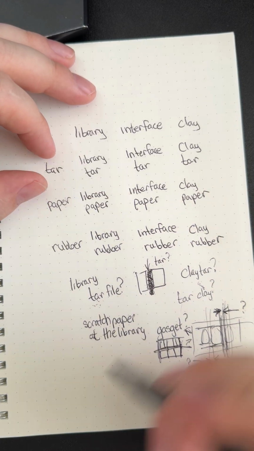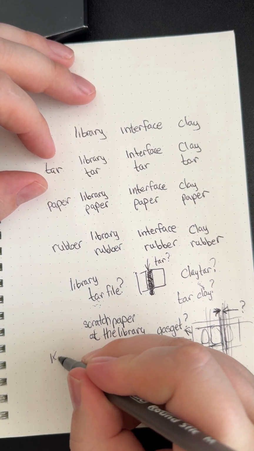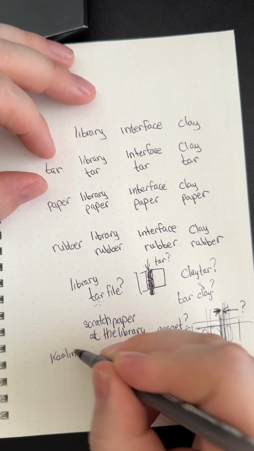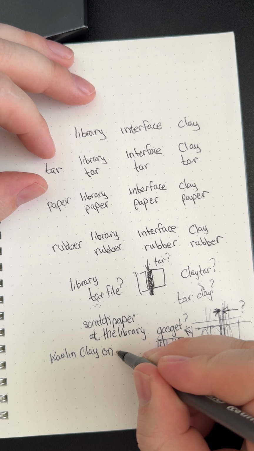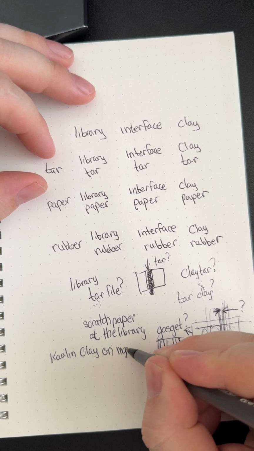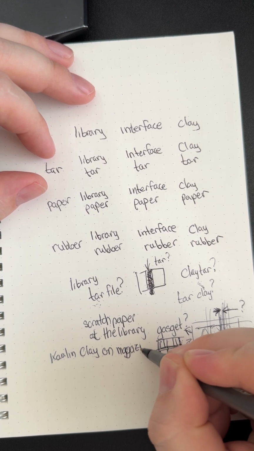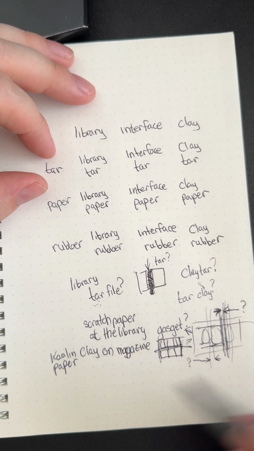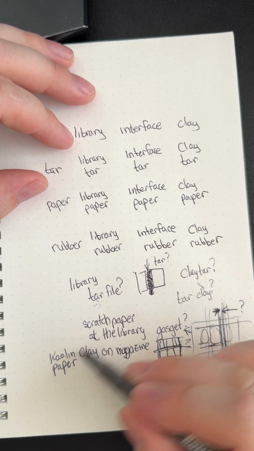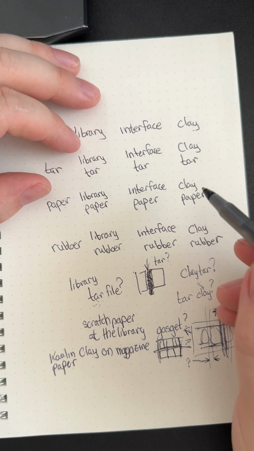Let's see, clay paper. They actually have kaolin clay on magazine paper. So that's already kind of a thing. They use that to give it gloss and durability.